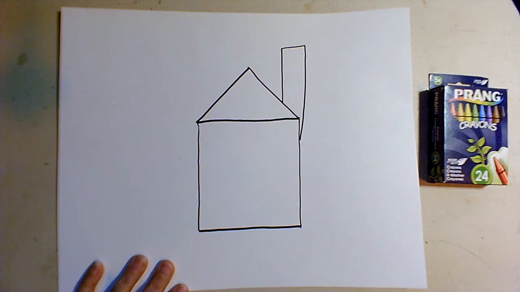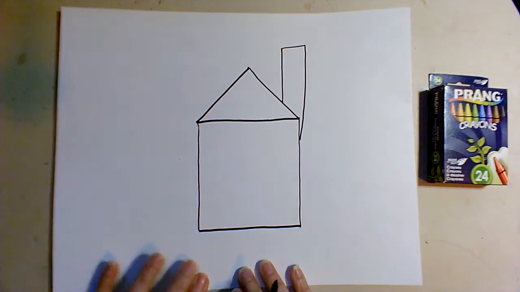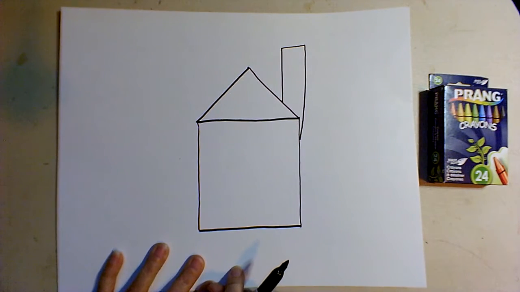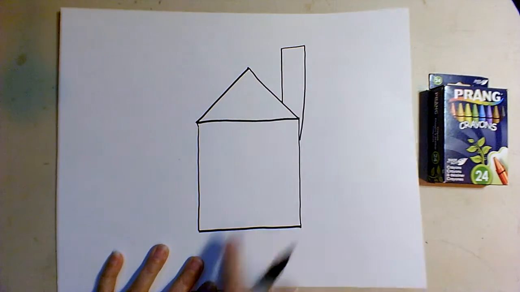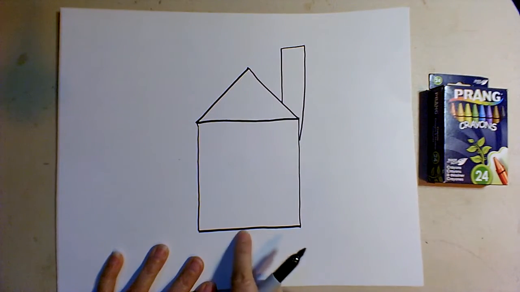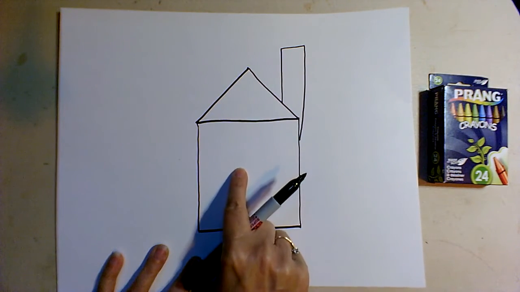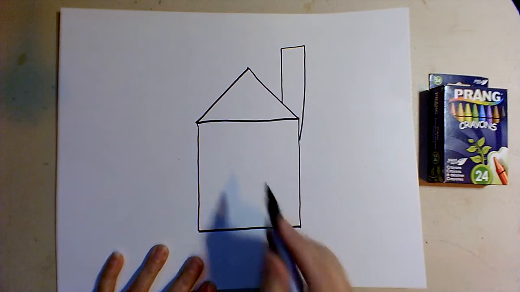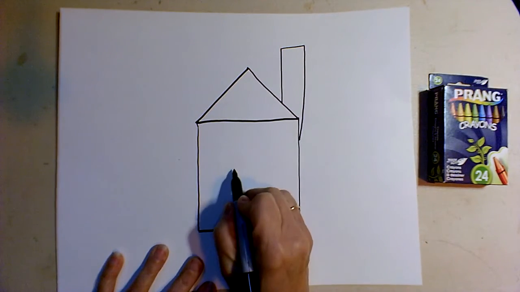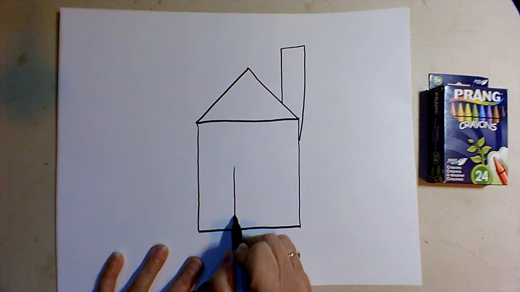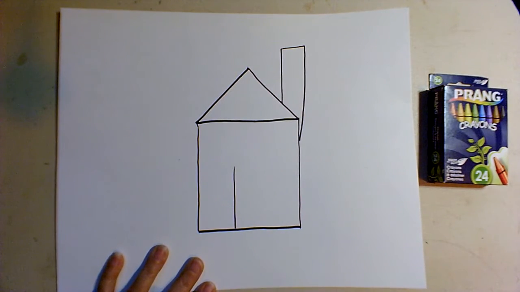Okay, we're back. Now what we're going to do is draw our door. What shape is our door? That's right, our door is a rectangle, just like our chimney. And we already have part of the bottom of the door. So what we're going to do is start somewhere around the middle of our house, and we're going to draw a line going straight down, just like that.